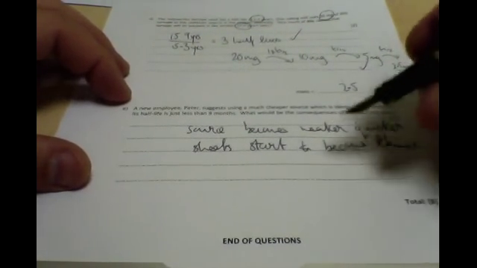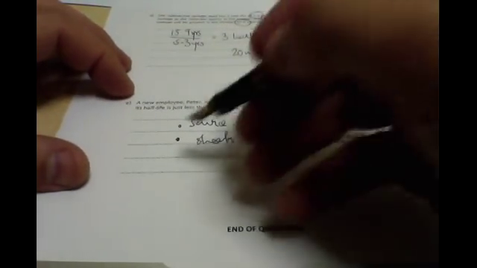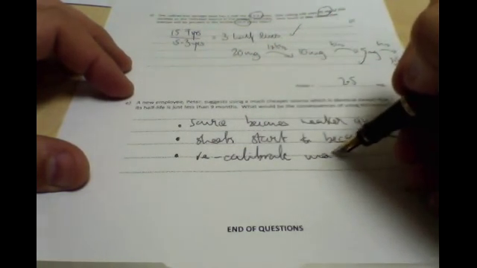Yeah, we shouldn't say radioactivity runs out there, we should say the count rate decreases. So therefore you need to recalibrate the machine more often. Okay, there we go, that's the end of the paper.